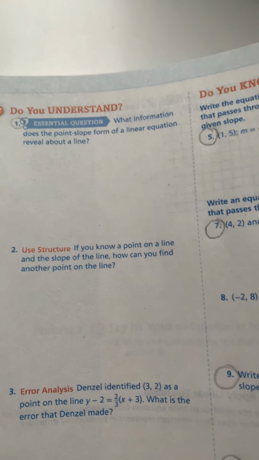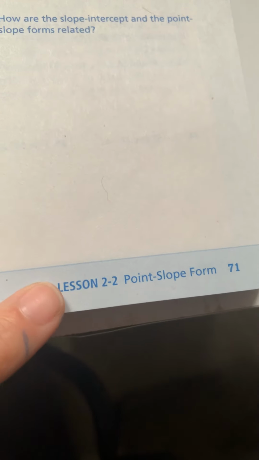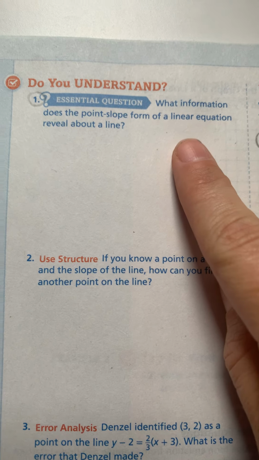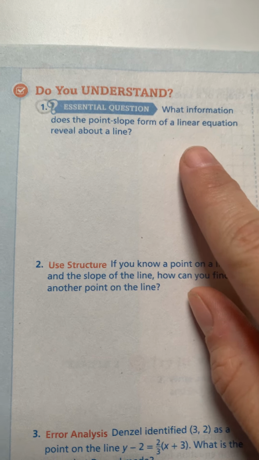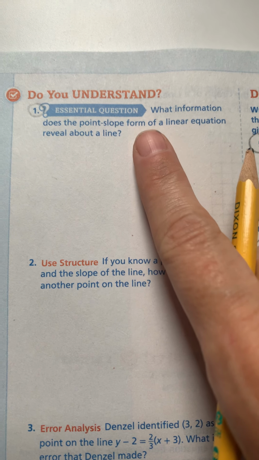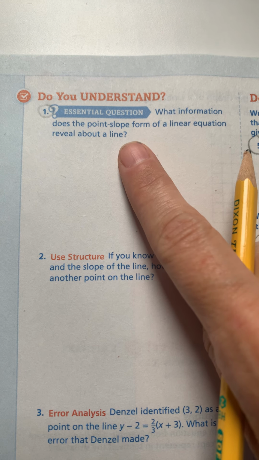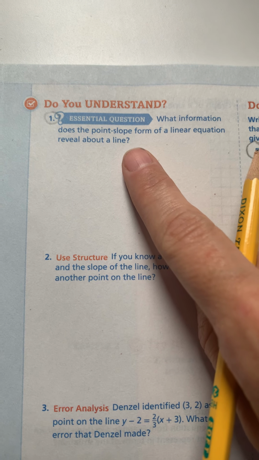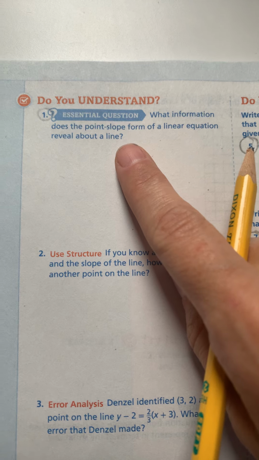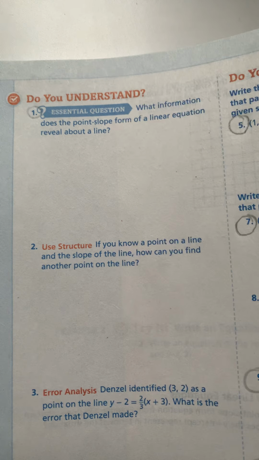All right, I'm going to do some questions from topic 2, lesson 2, point slope form. I'm on page 70. So I really like this first question. What information does the point slope form of a linear equation reveal about a line? So in order to write point slope form, you need two things.